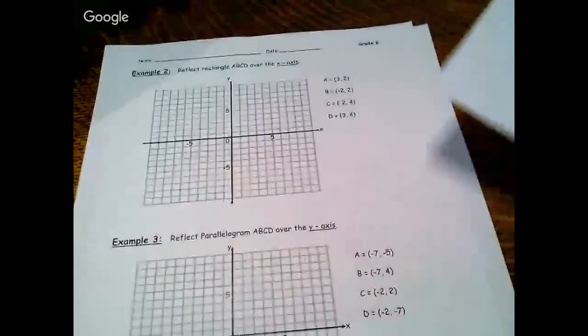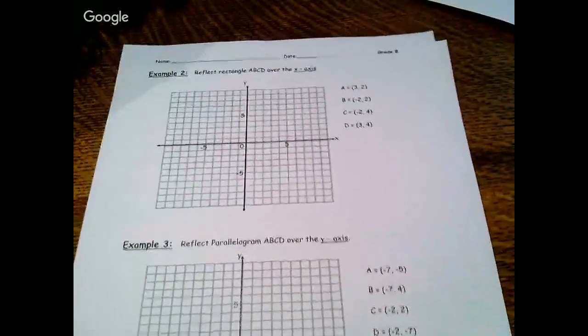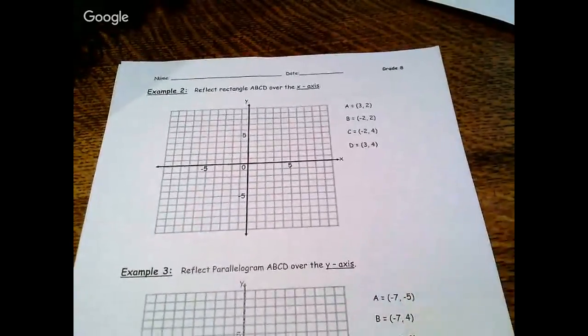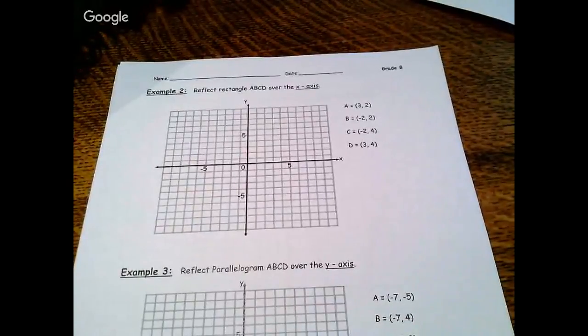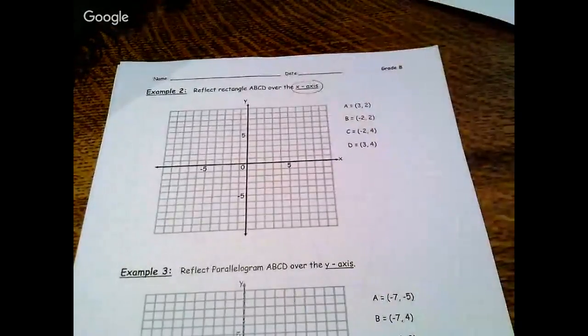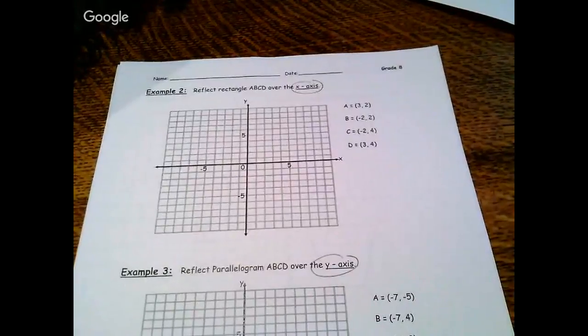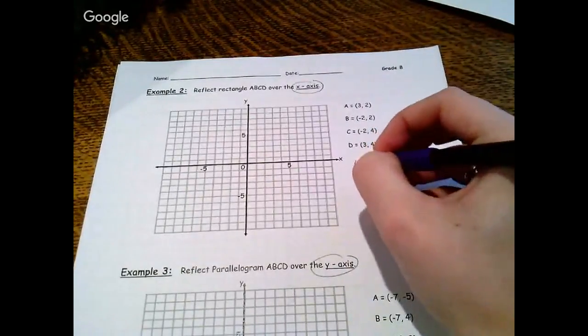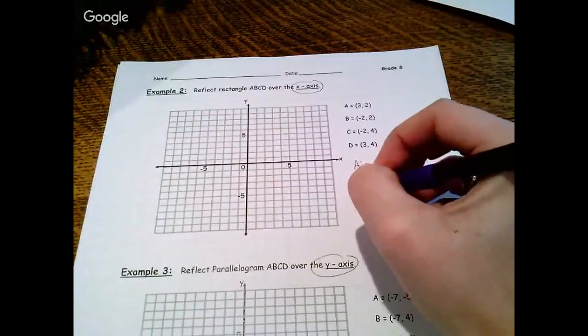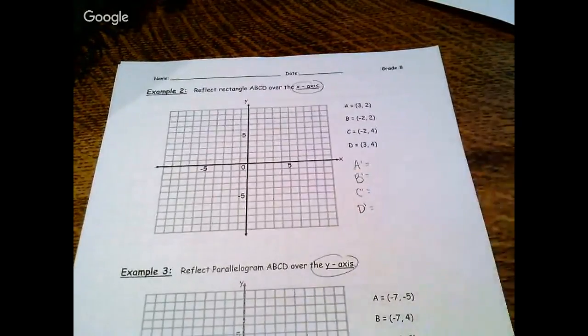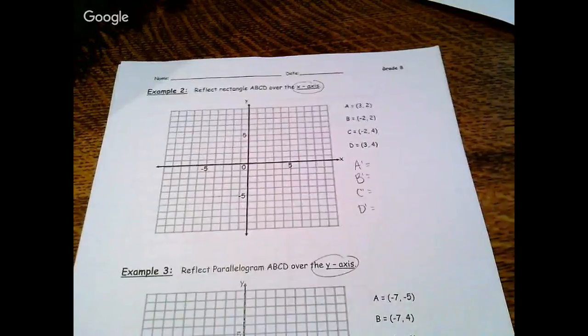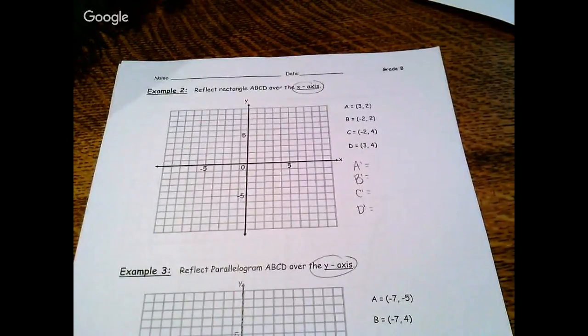So what I'd like you to do now is flip the page. Now we have example 2 and example 3. These ones are for you. What I would like you to do, please, is reflect these shapes over the given axis. So the first one, you're reflecting a rectangle over the x-axis. Second, parallelogram over the y-axis. When you're done, make sure you plot the points A prime, B prime, C prime, and D prime. And then tell me what those points are so that we can see how they compare to before you reflected it. Okay, so you're going to do examples 2 and 3. When you're done, please raise your hand to get them checked. All right, go.